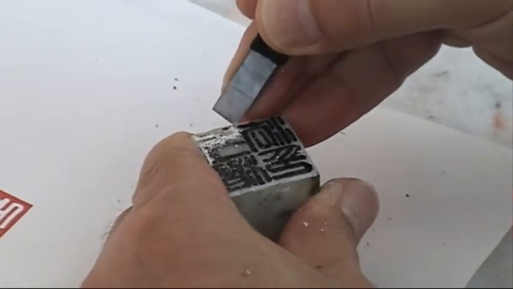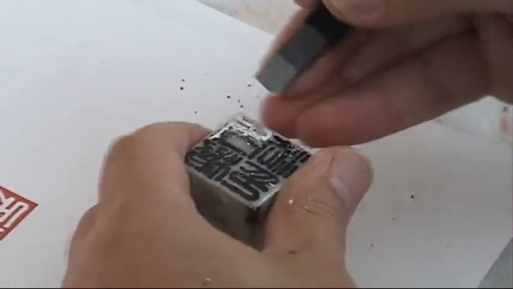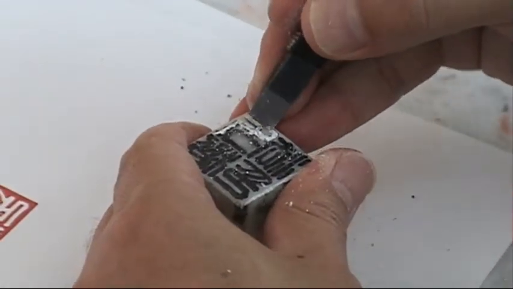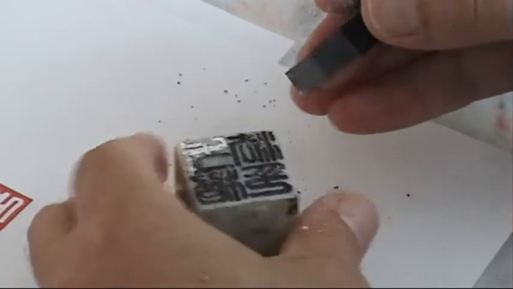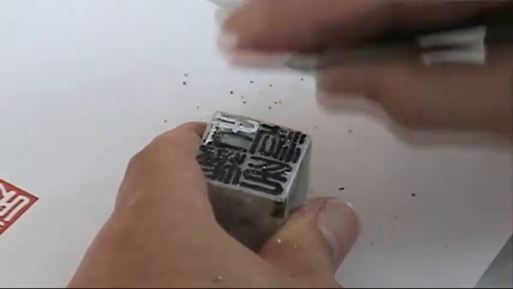Turn the stone if you want to make a round turn. That's why I don't use the holder, that tool, because I use my fingers to manipulate the stone when I carve.